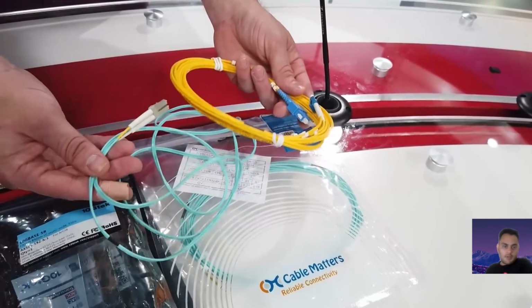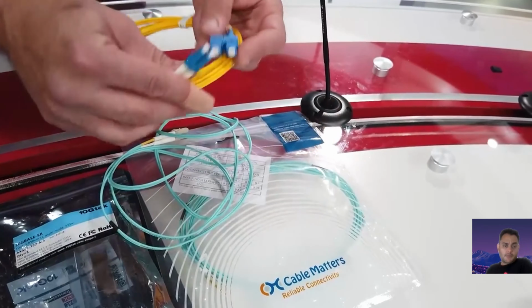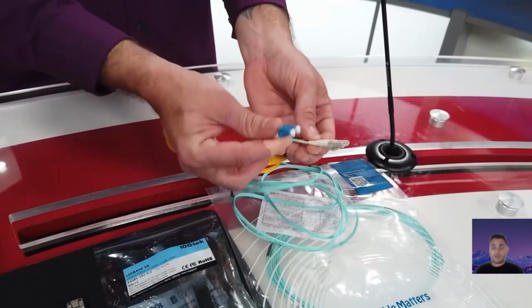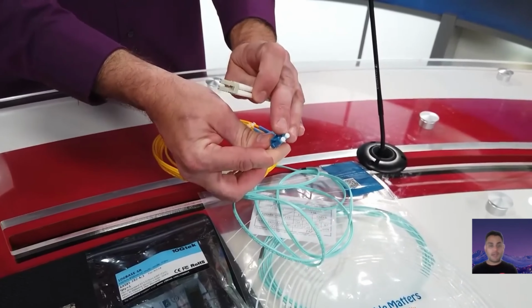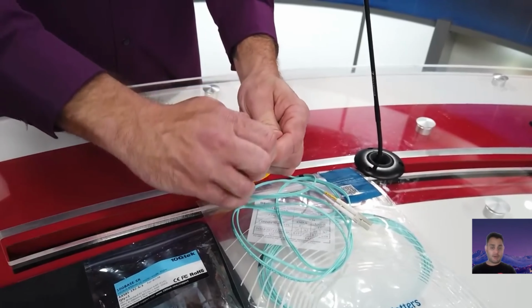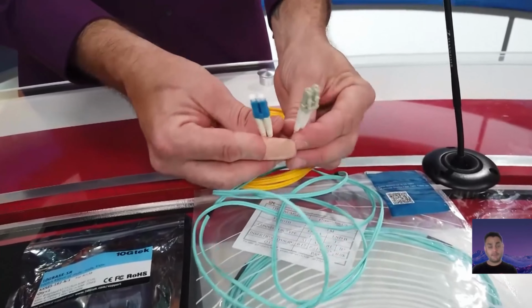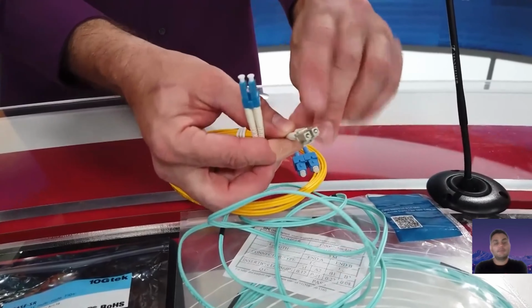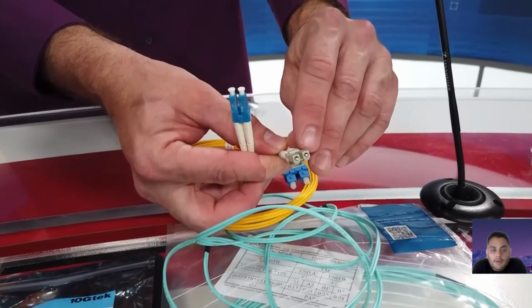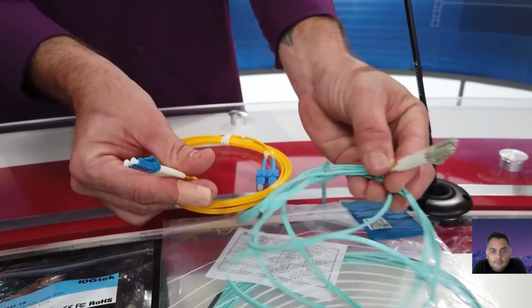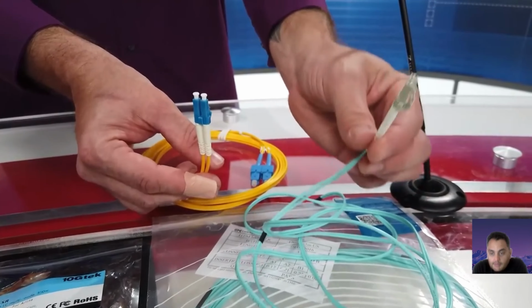You can see that this one's a little bit thinner than this one here, and if you compare the two connectors, this one happens to have the caps over the fiber core as well. I've gone ahead and removed the caps here from the fiber core, so you can see this. And these are what go inside of our devices within our server closets.